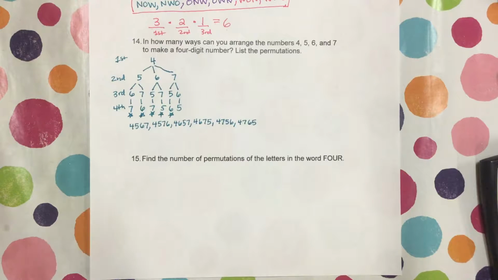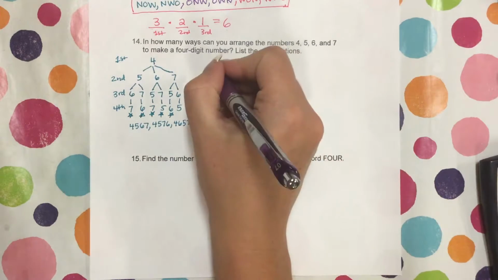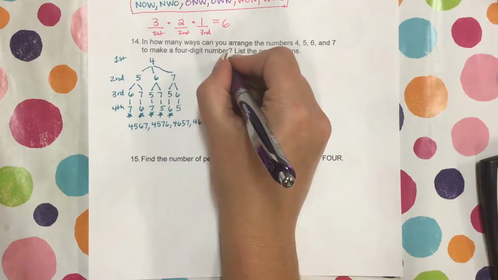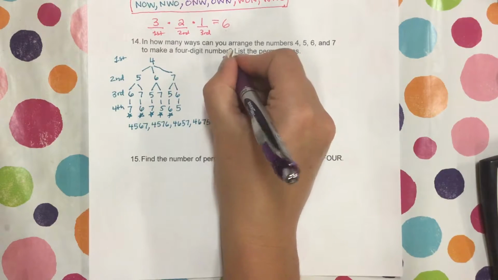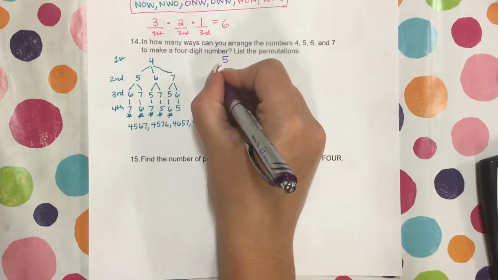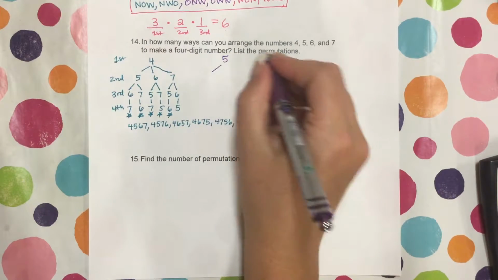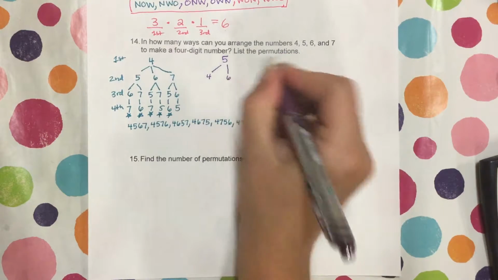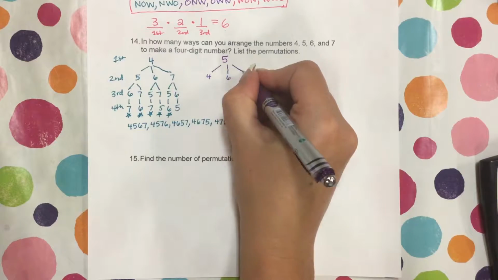But there could be a different number first. We could have 5. So let's say 5 is first. Well, if 5 is first, that means in second place we could have 4, we could have 6, or we could have 7.